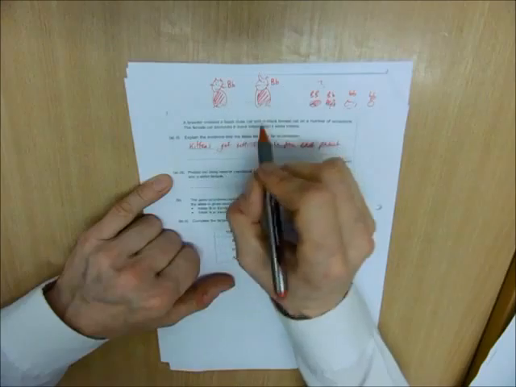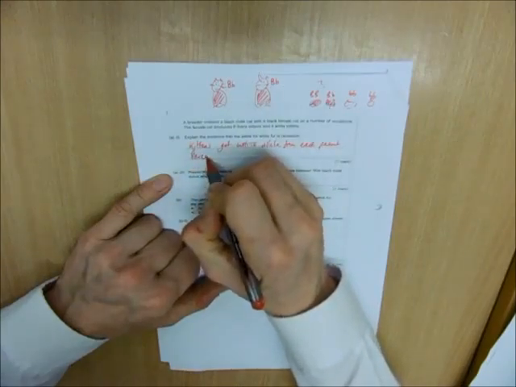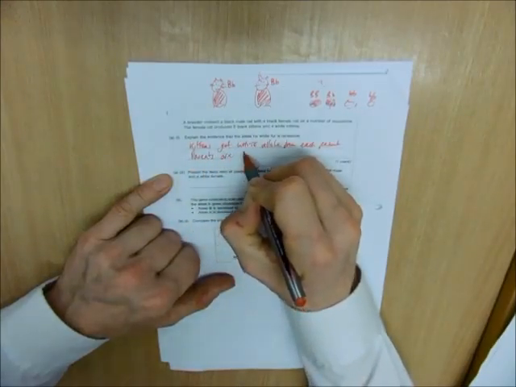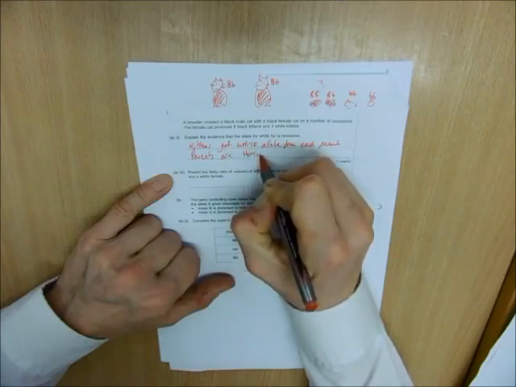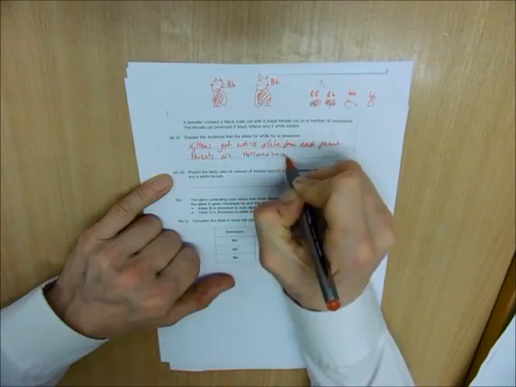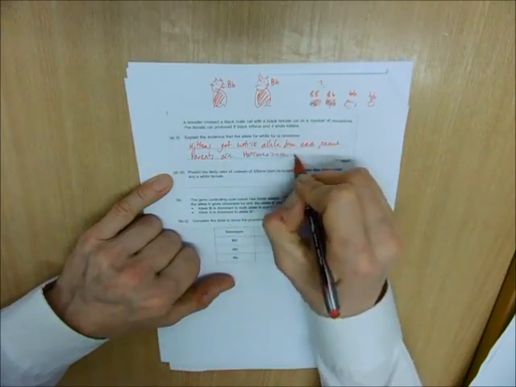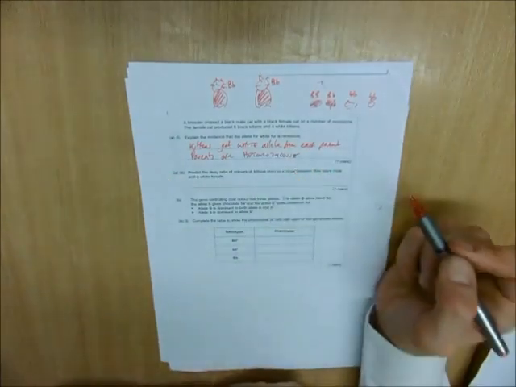And what can we say about these parents? The parents are heterozygous.